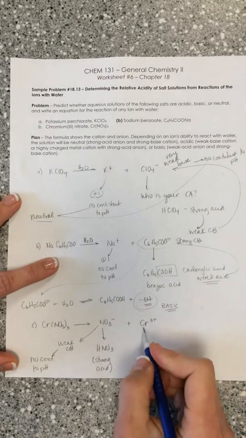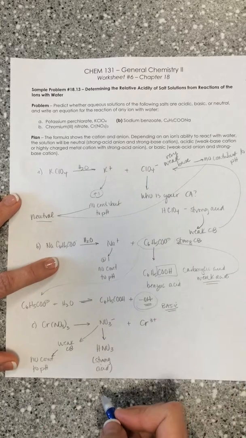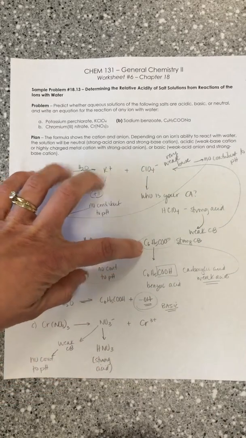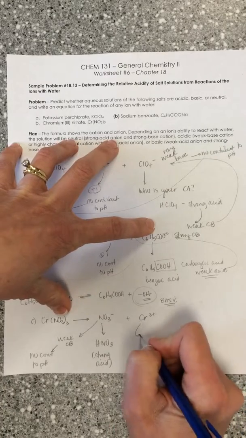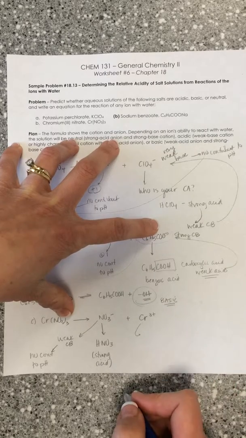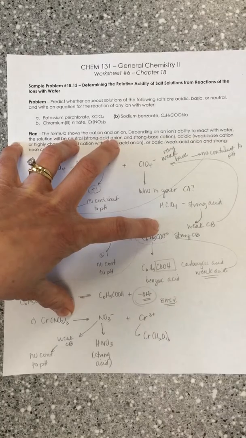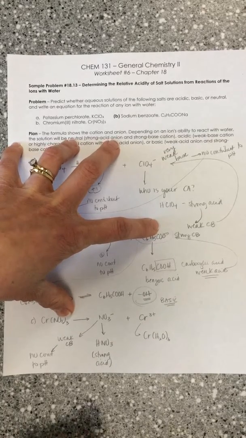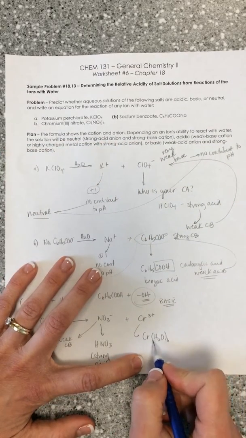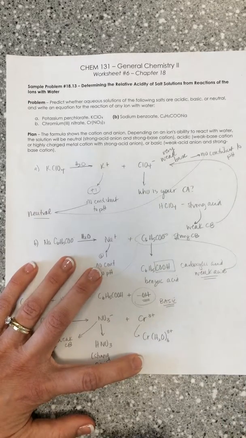All right, so let's look over here at the Cr3+. This is a situation where we have a highly charged metal. Highly charged metals have the ability to contribute to the acidity of the solution, and we'll write an equation to see why. These salts like to exist as what we call hexahydrates. So the chromium likes to complex with 6 water molecules, and this is something you just need to know about how these metals behave. Those 6 water molecules are neutral, so this is still a +3 charge.